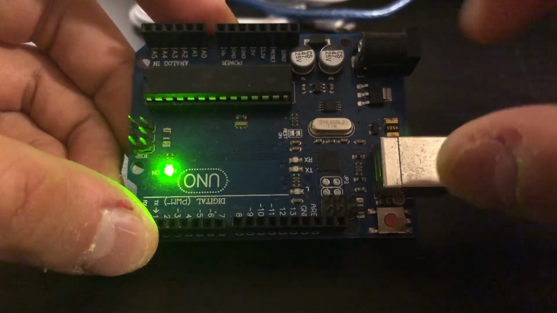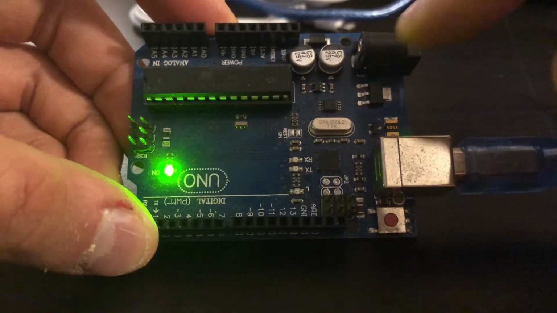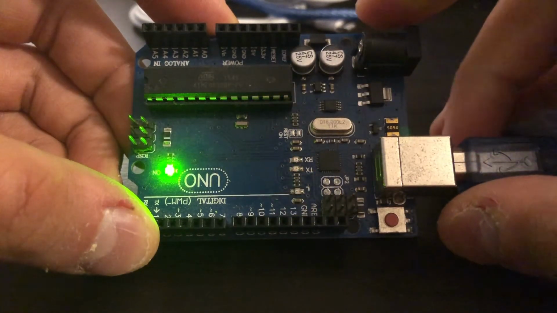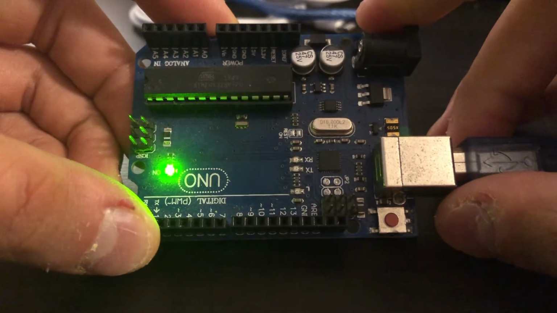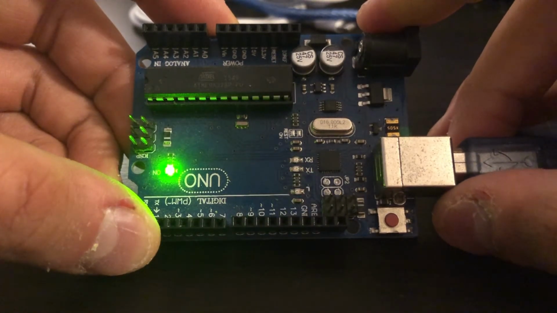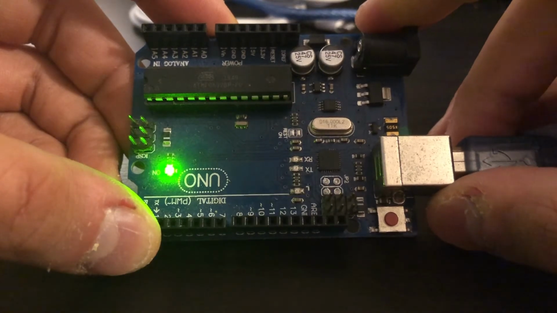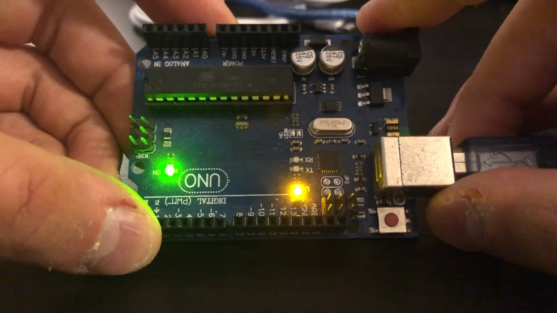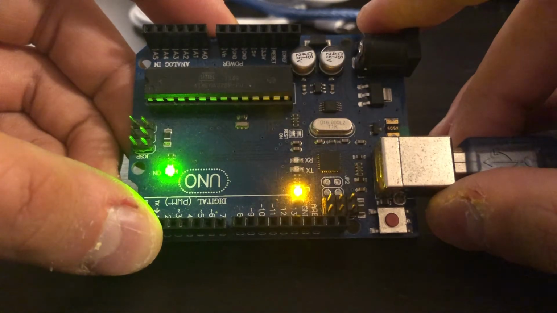As you can see, just looking at the Arduino Uno board, we have right here a blinking light. And if you read the code in the example, you'll see that inside the loop, we have a digitalWrite for LED_BUILTIN HIGH, followed by a 1 second delay, and then LOW, followed by a 1 second delay. What that's saying is when it goes HIGH, that means turn on the LED, and LOW means turn off the LED.